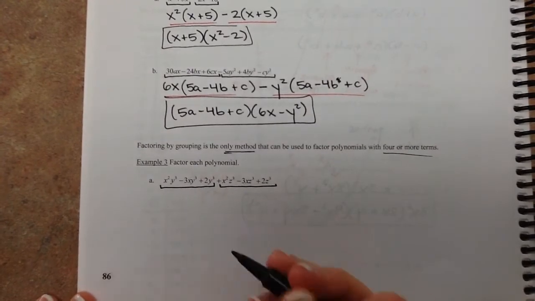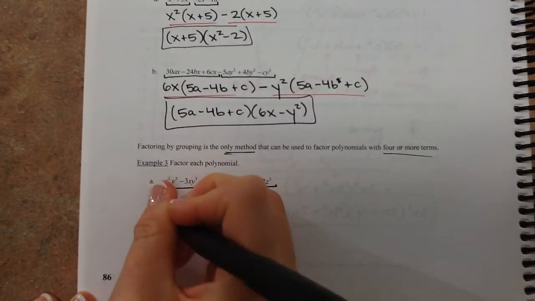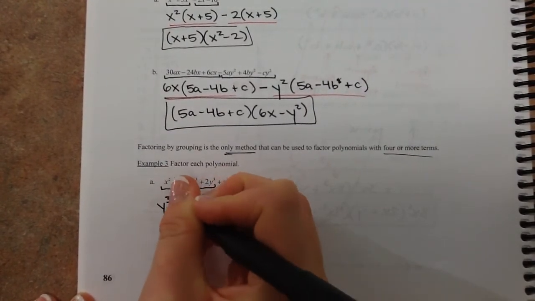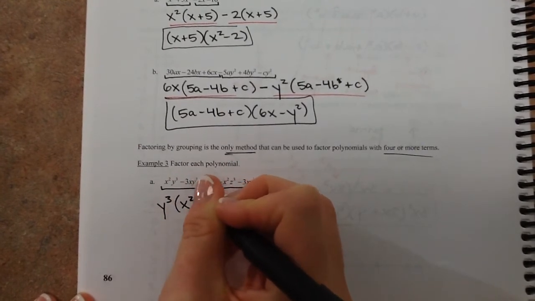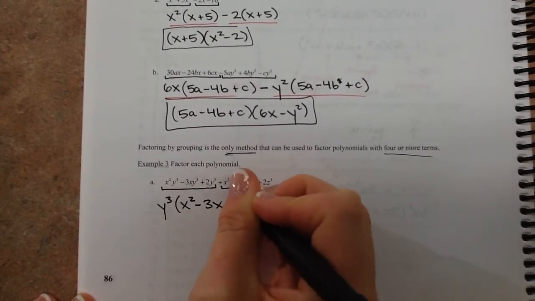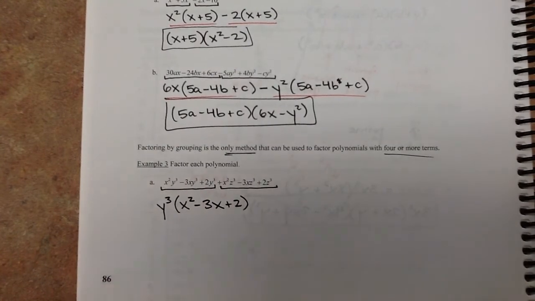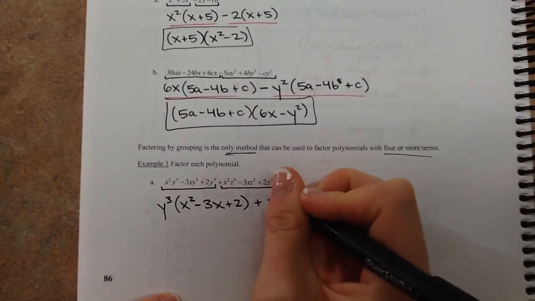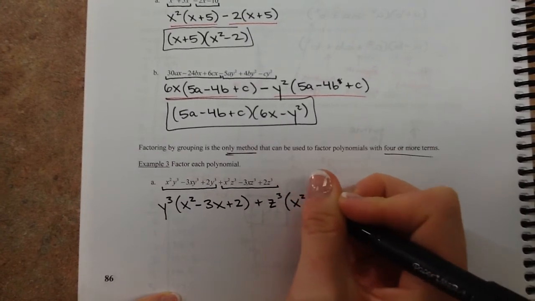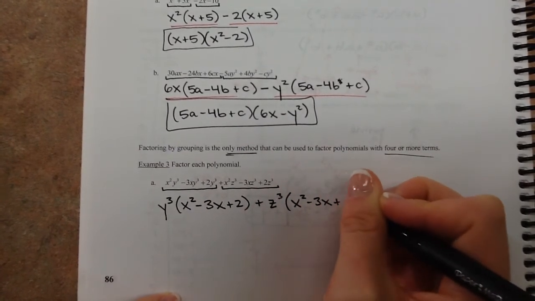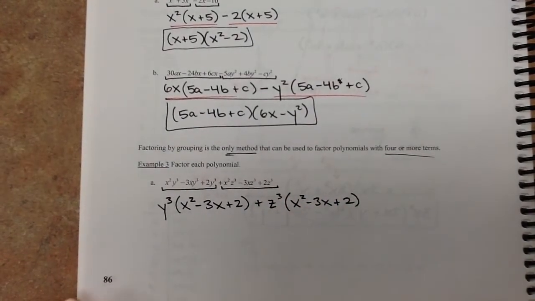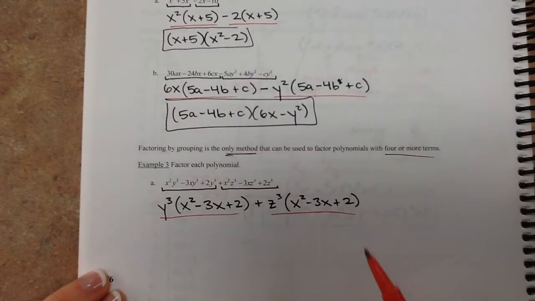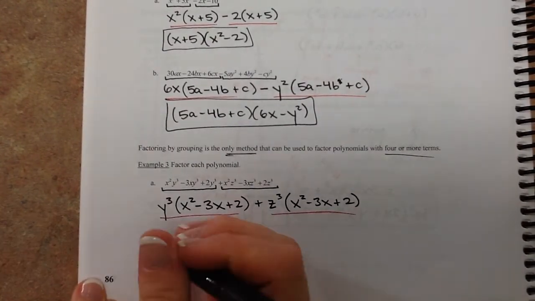So this first group that I've got underlined, every single term has a y cubed. I can start with that. I'm left with an x squared minus 3x plus 2. And then this next group that I've got underlined, every single term has a z cubed. So I can factor that out, and I have an x squared minus 3x plus 2. All right, so notice, just like the ones up above, we've got the exact same thing in parentheses. So I can start by factoring that out.